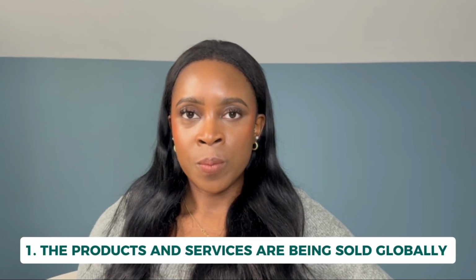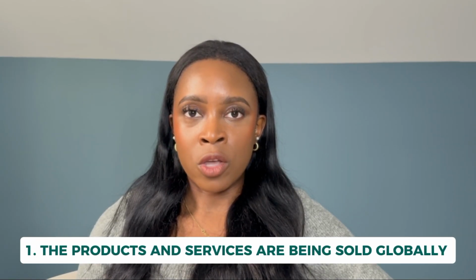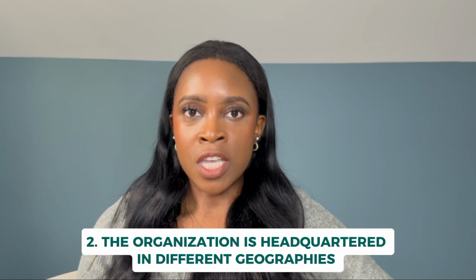So understanding which regulations apply in which geographies, what sectoral privacy legislation we know about, sectoral privacy legislation like the TCPA, HIPAA, the FCRA, particularly in the United States. But outside of that, you may be operating as a privacy manager in an organization that is global, meaning that one, the products and services are being sold globally, meaning that we have consumers all over the globe. Two, the organization is headquartered in different geographies, meaning that there are geographical implications on the privacy program.